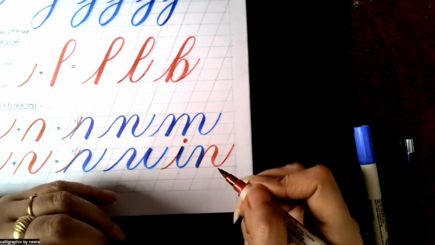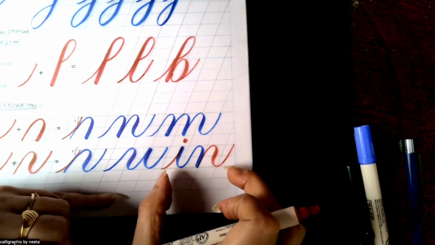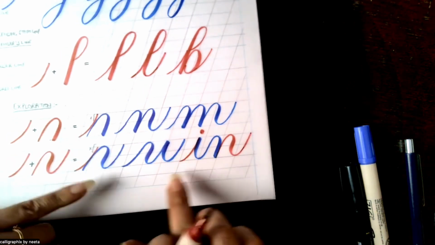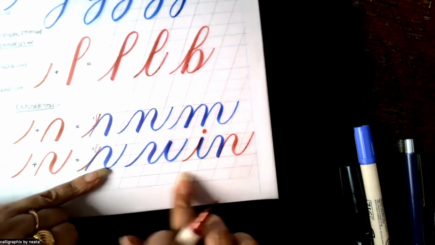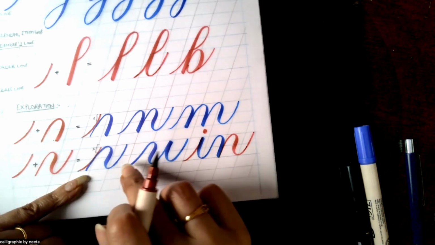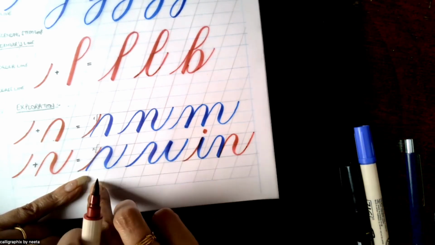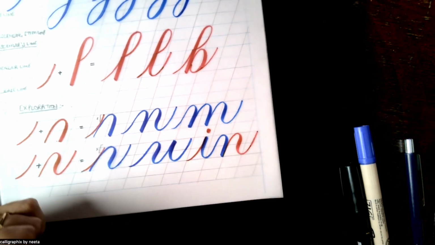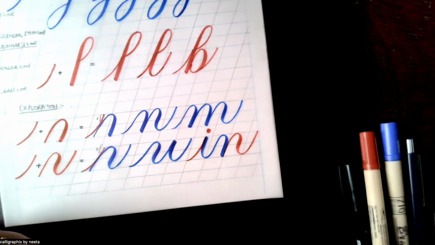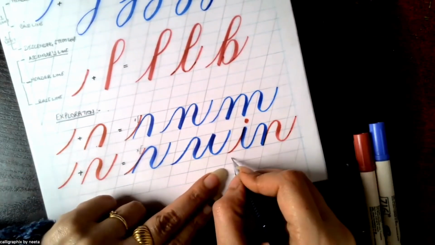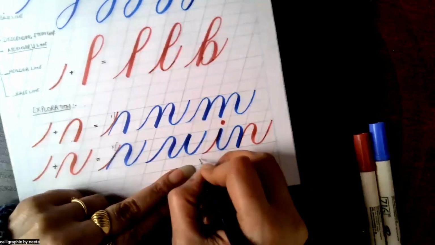When we are making these in words, this can be used that way, and this one can be used to create a variation in our letter U. This is entry stroke plus compound curve, and this is entry stroke plus reverse compound curve.